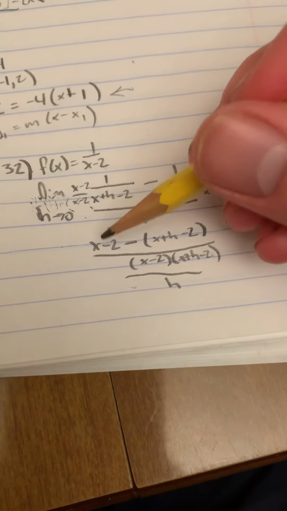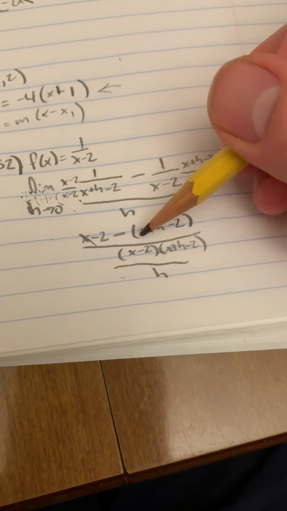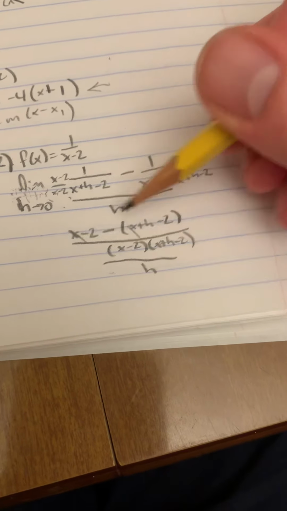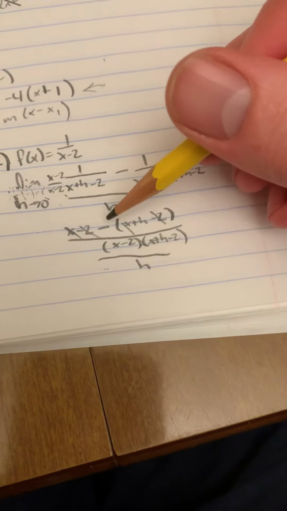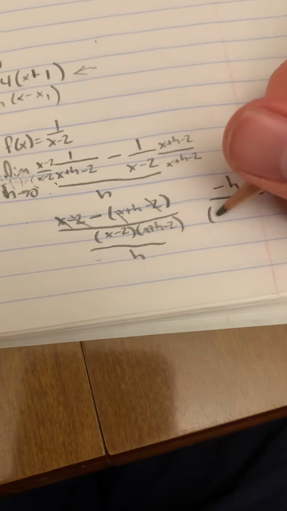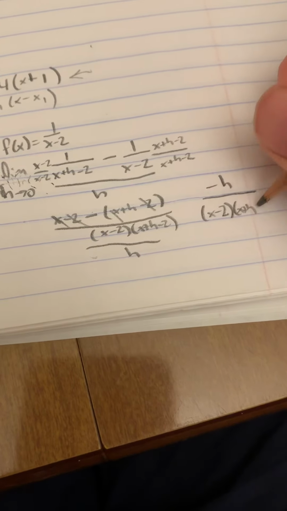Let's clean this up a little bit. X and negative x, because this is a negative x, those will cancel. Negative 2 and positive 2, because this is a positive 2, those will cancel. So really I have negative h over x minus 2 times x plus h minus 2 divided by h.